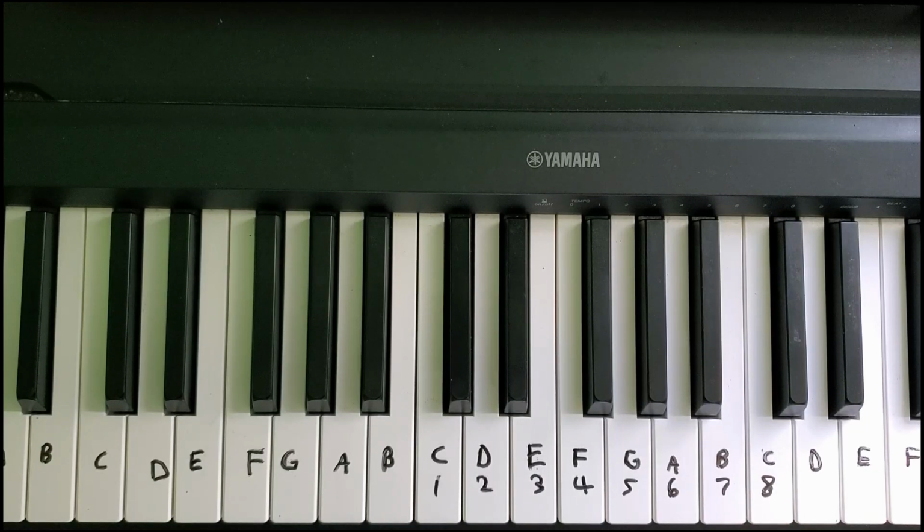So for the add 9, we're going to consider that an 8, then we keep going. So that's our 9, the second D. So 9 is the same as 2 in the octave above. You could think of it either way, as playing a 9 or the 2 in the next octave.